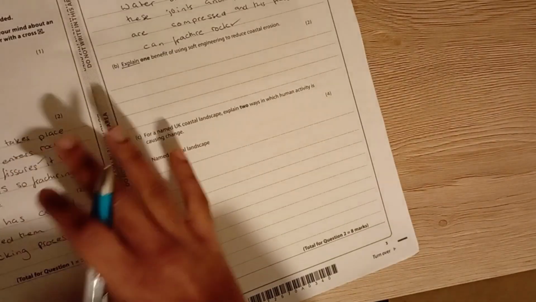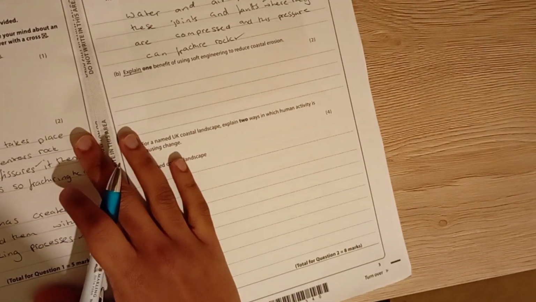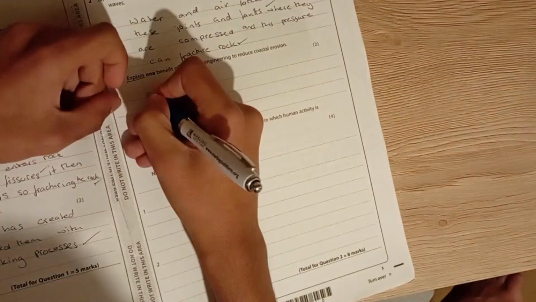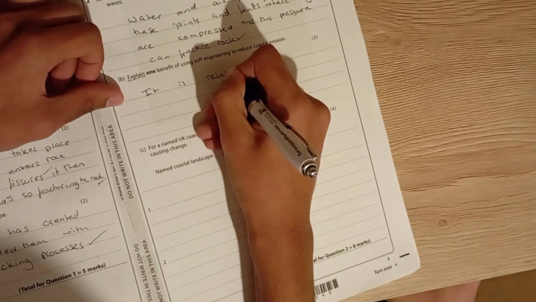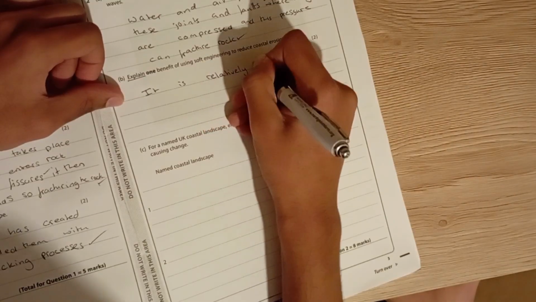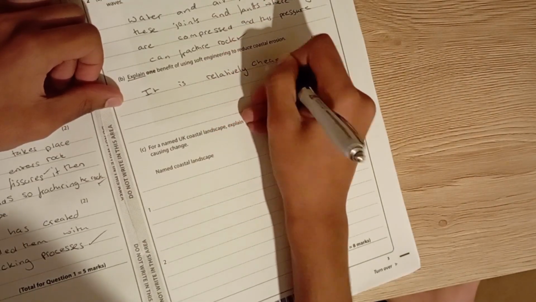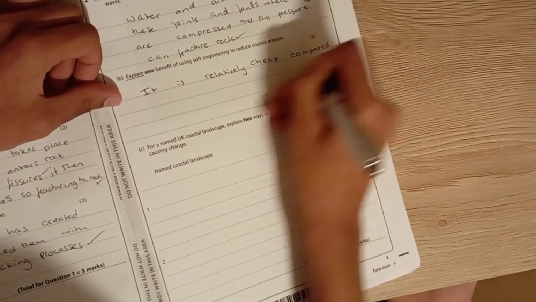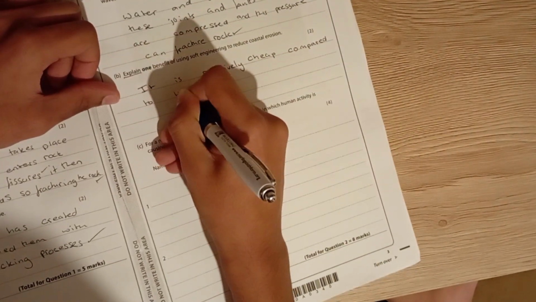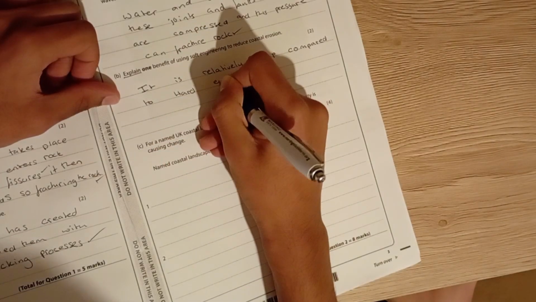Using the structure we talked about before, we could say that it is relatively cheap compared to hard engineering.